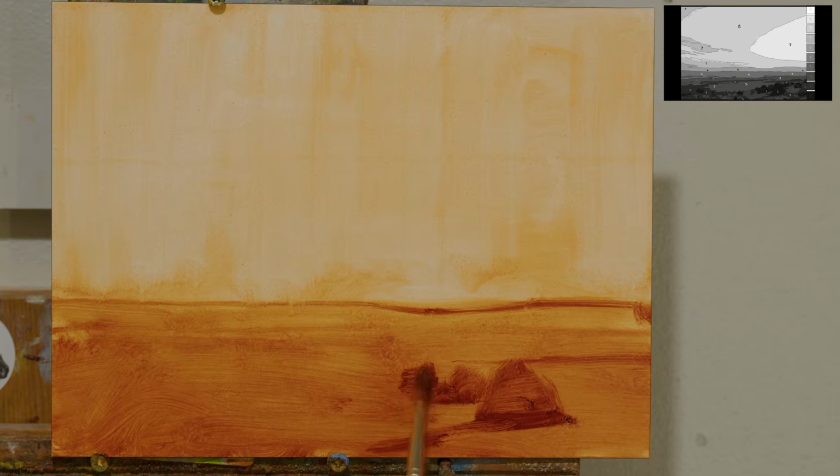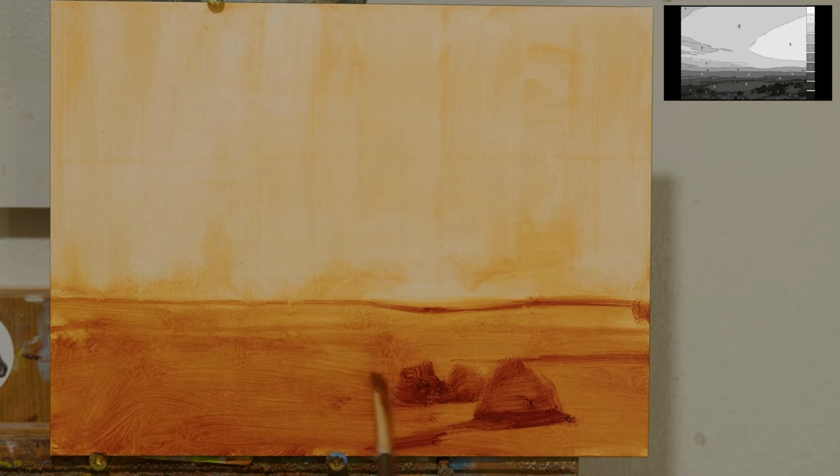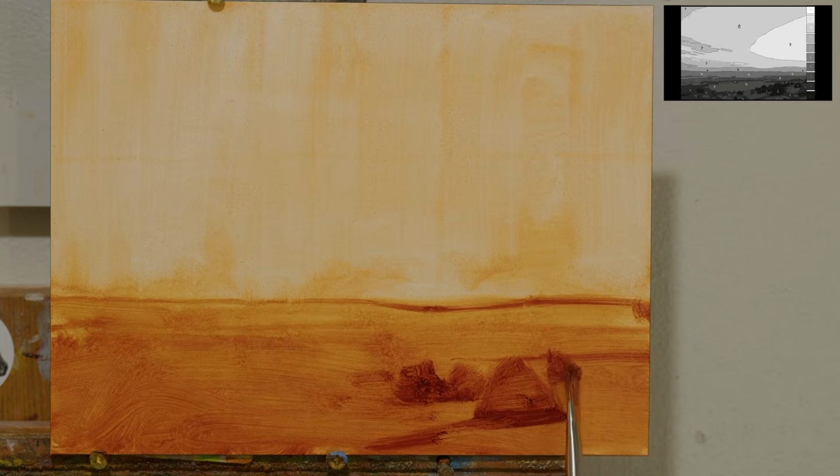So the process that I have is to create that thumbnail. You can do it with graphite or marker or pen or charcoal, whatever you're most comfortable with. You can do it on the computer if you love using Procreate or something like that. But once you have that design, copy that design onto your panel like you're doing a master copy.